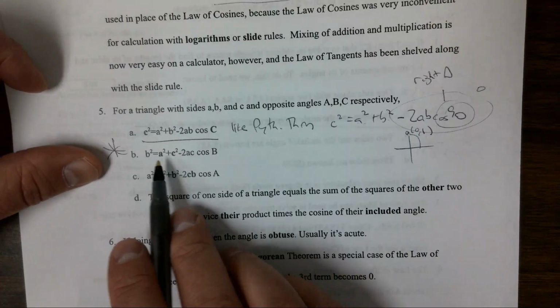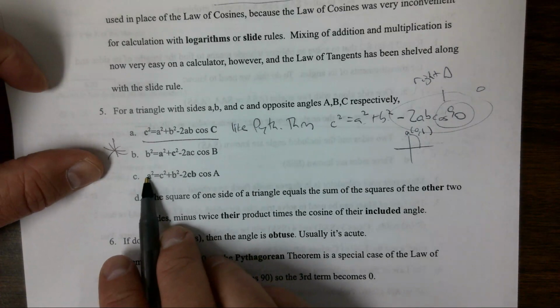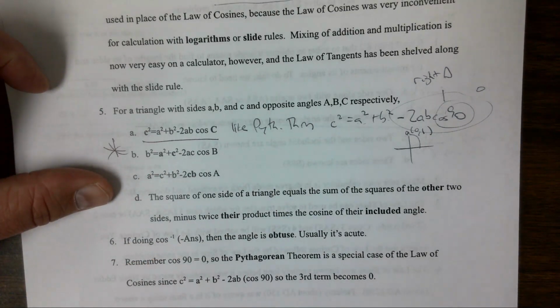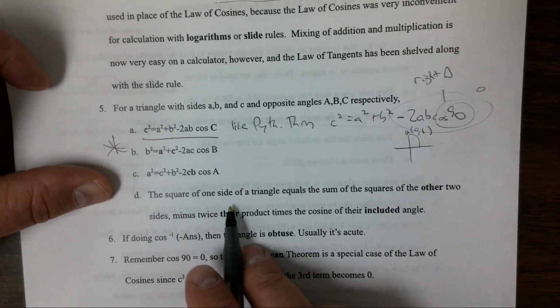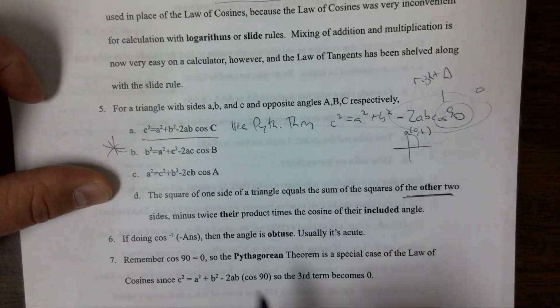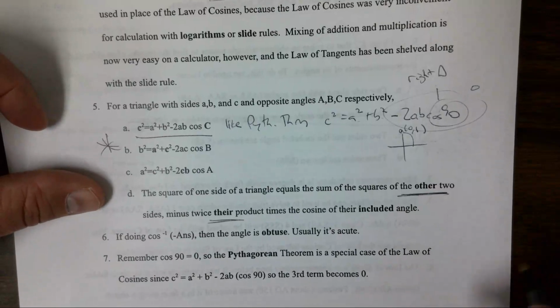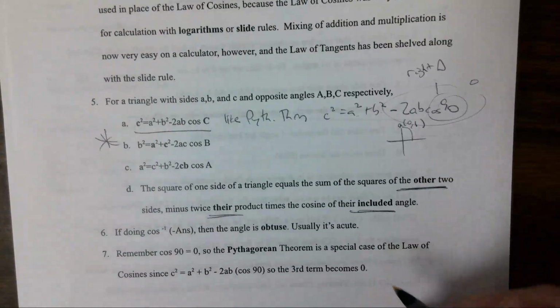If it's B squared, it's going to have an A and a C for both of these. And if it's A squared equal, it's going to be a C and a B for both. Okay? So it says the square of one side equals the sum of the squares of the other two sides minus twice their product, and the cosine of the included angle, which is the angle between.